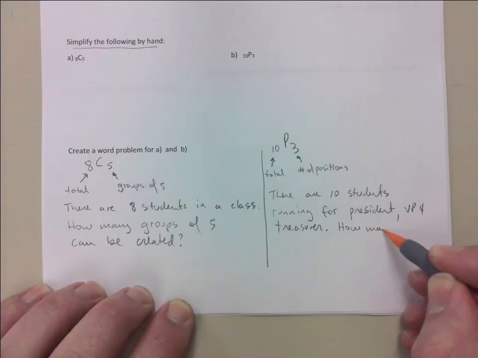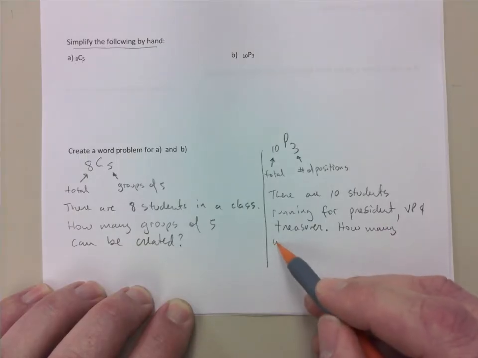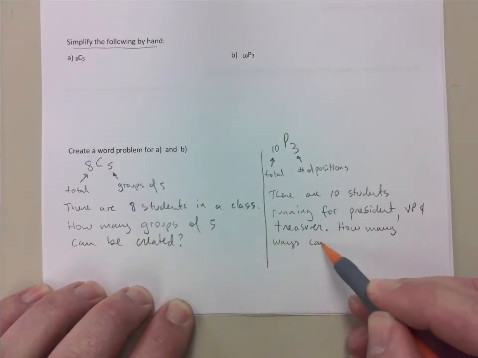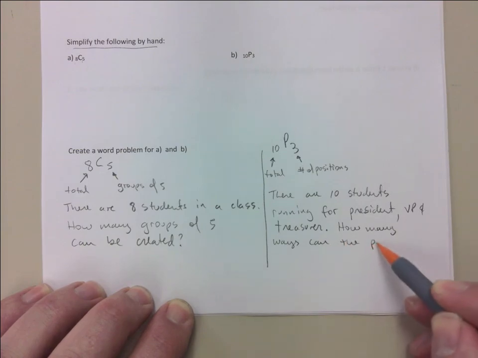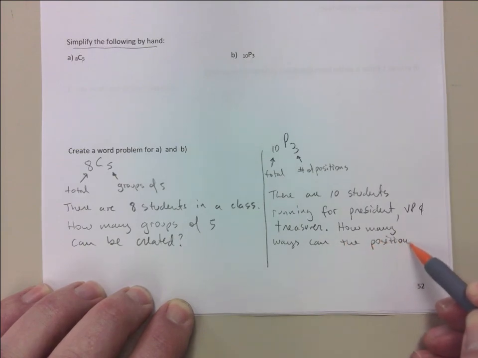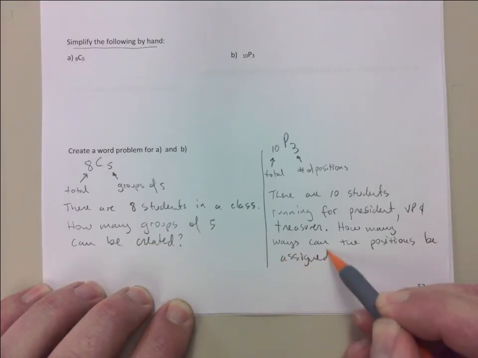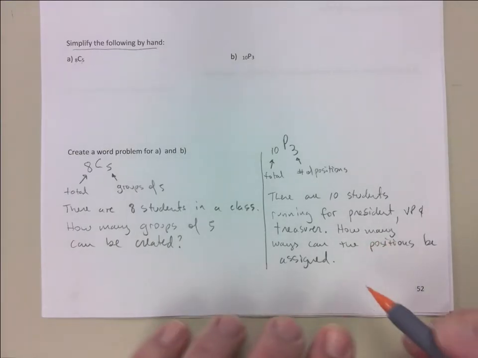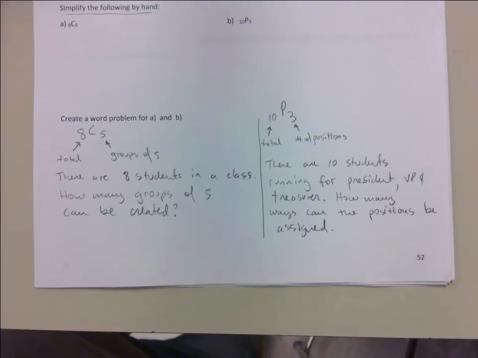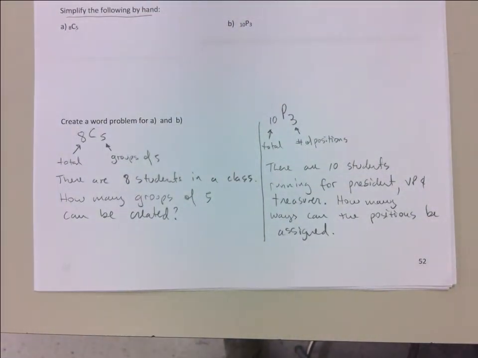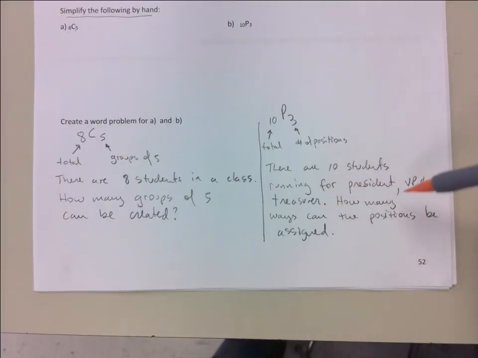How many ways can the positions be assigned? There you go. Here we have specific positions that we're mentioning.